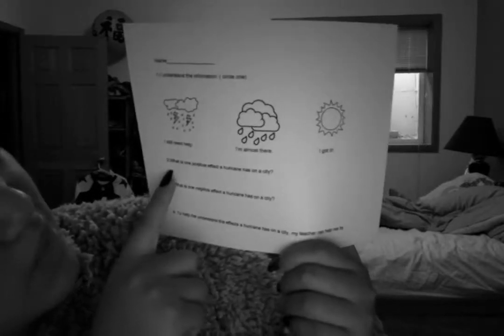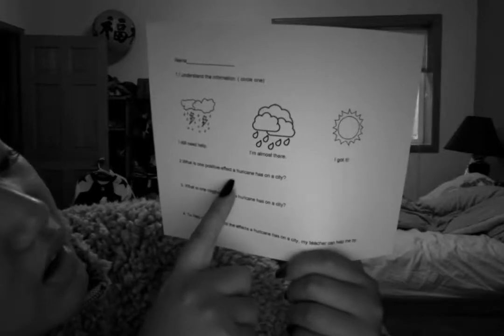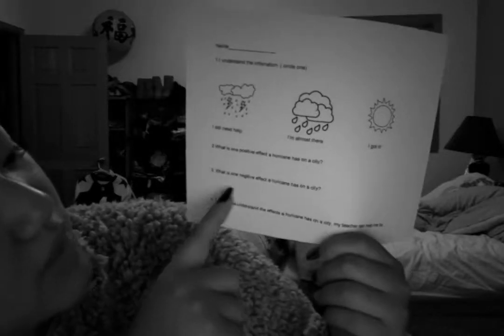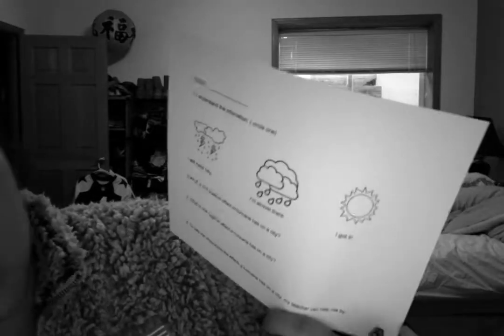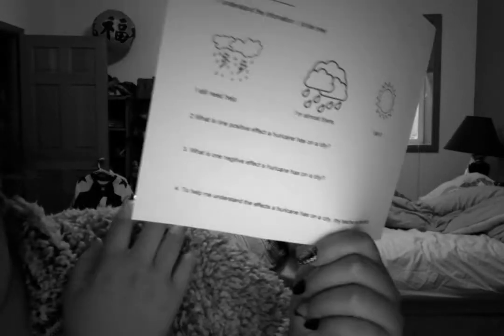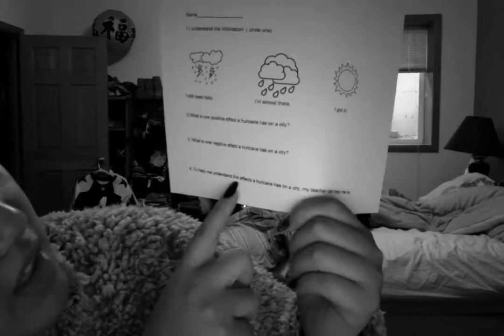So one question is, what is one positive effect a hurricane has on a city? And the second question is, what is one negative effect that a hurricane has on a city? And then this very last one is kind of for me, but it says, to help me understand the effects a hurricane has on a city, my teacher can help me by. And so at the end of the day, if I collect these, I'm able to flip through them and look at who has the sun circled or who has the storm circled, and hear their voice about what I can do to help them, because I think student voice is also a very large part in what will be effective for them.